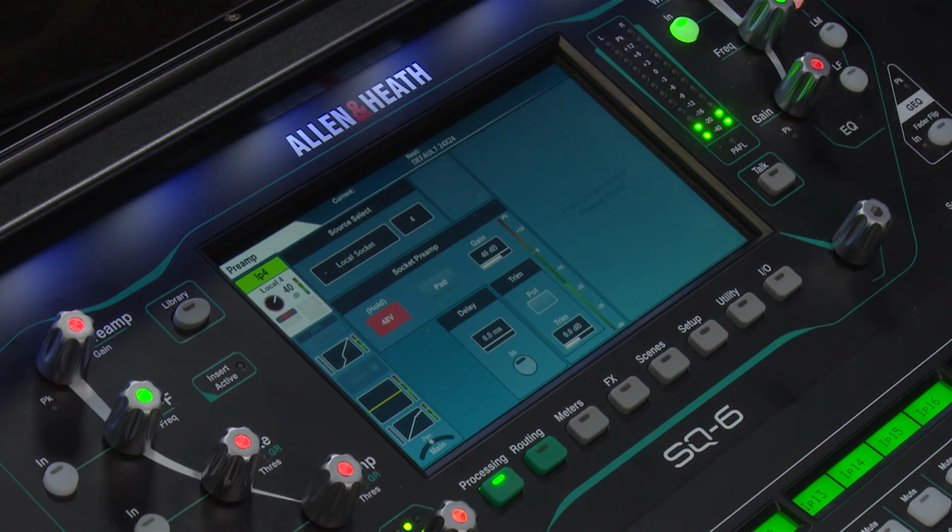Okay, now that we've mastered the preamp section, make sure to check out our tutorial on EQ.